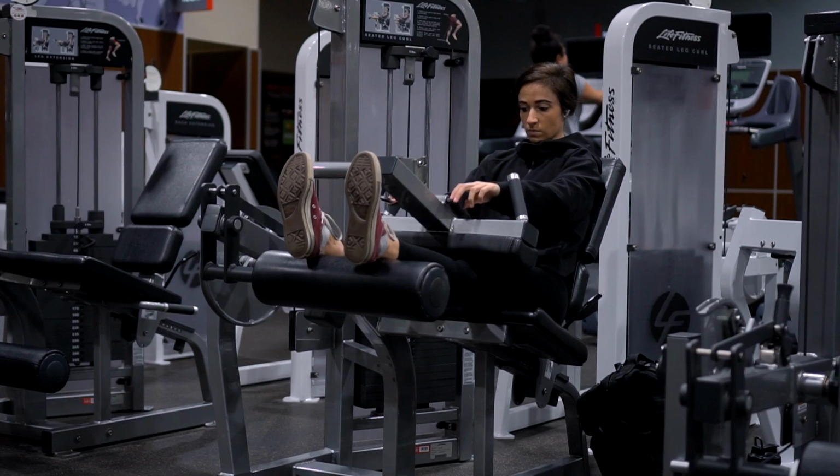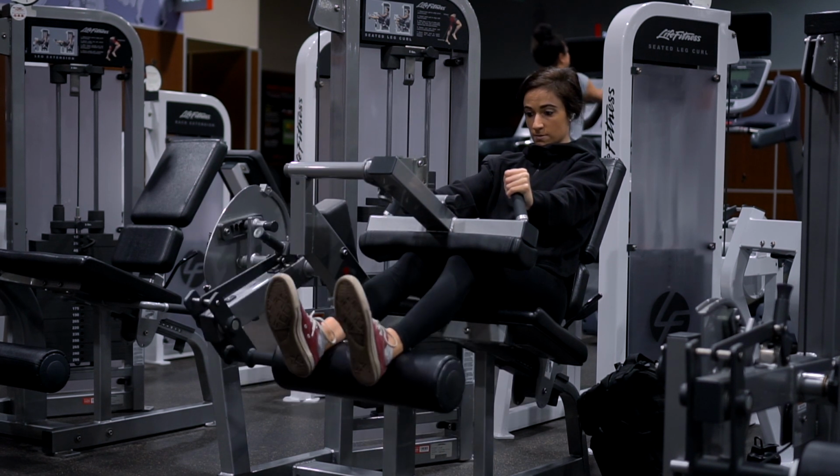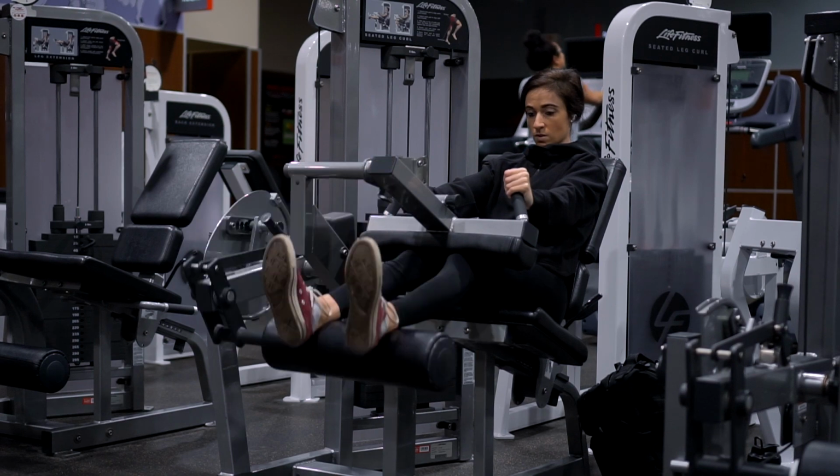However though, if your goals are to just maximize as much muscle growth as possible and you do have access to the seated leg curl variation, it might be a good idea to consider prioritizing this movement pattern if you have an option between the two.